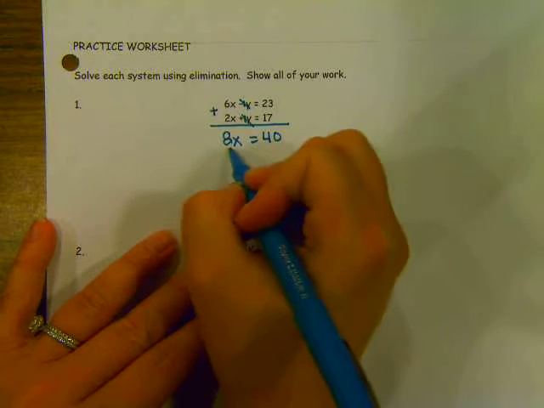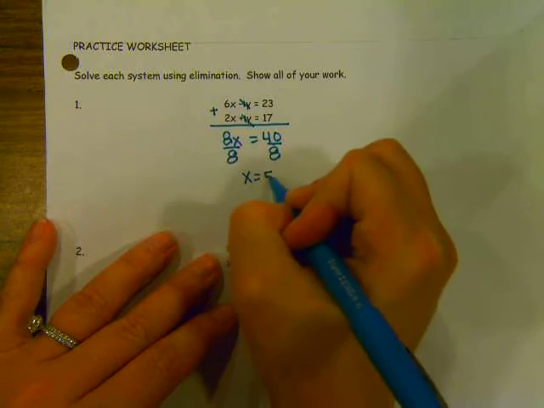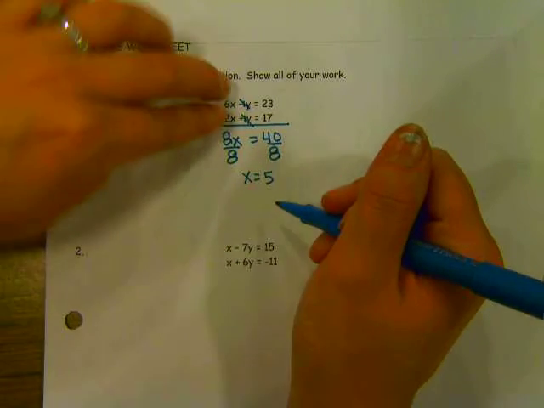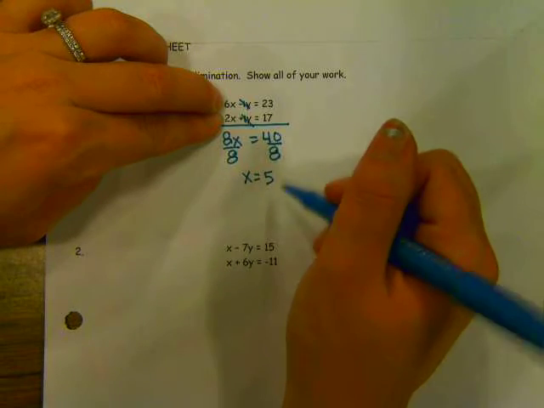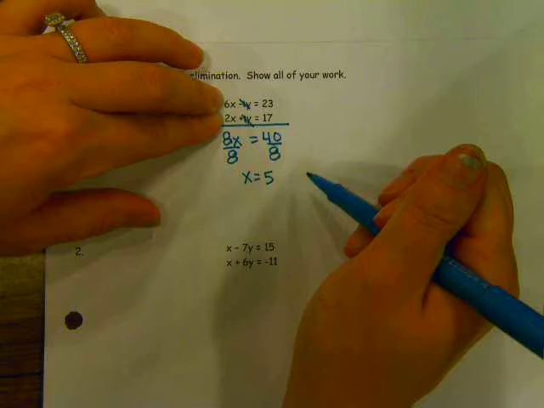So now all you have to do is divide by 8. So you get x equals 5. Now again, that's only part of your answer. So go back to the original problem that's typed here and choose the top or the bottom. It doesn't matter which one. If you did your math correctly, you should get the same answer as me.